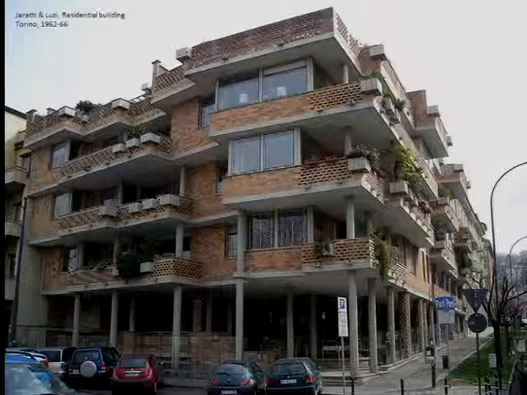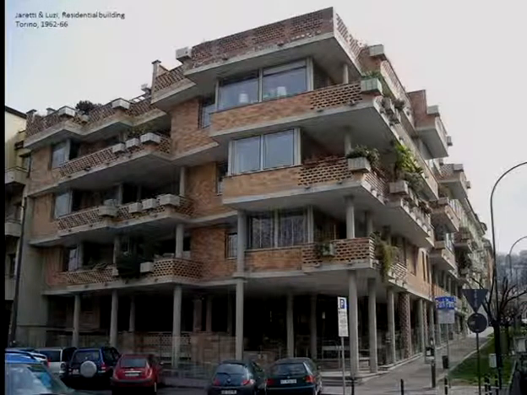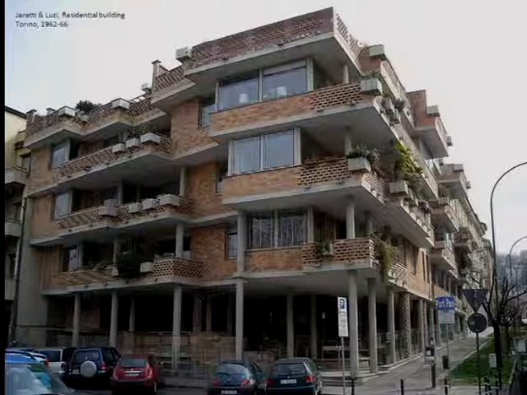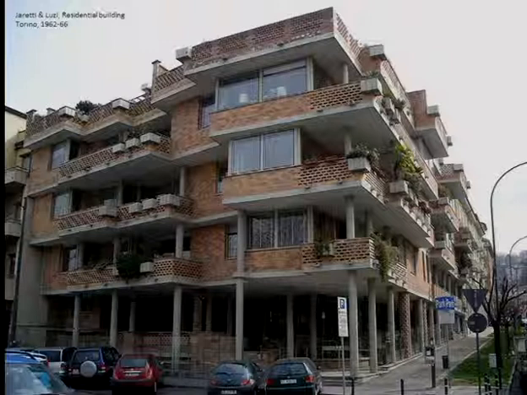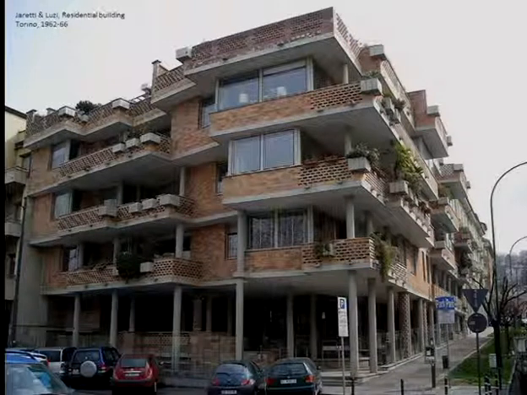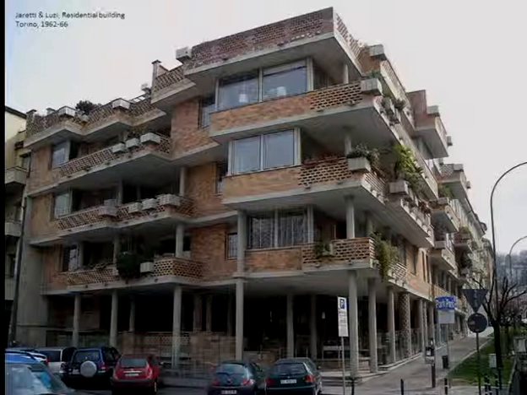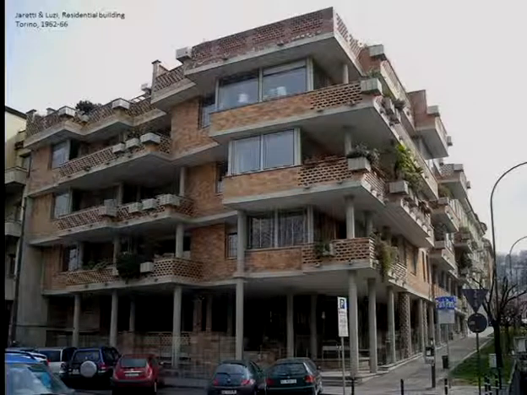This example, and now I'm showing you a few examples you probably won't know. This is an example from Turin, Italy, the 60s. Iaretti and Luzzi were two modern architects. One of them was also my teacher. And they were already in a period which was called brutalism. So the idea that you show the materials for what they are.